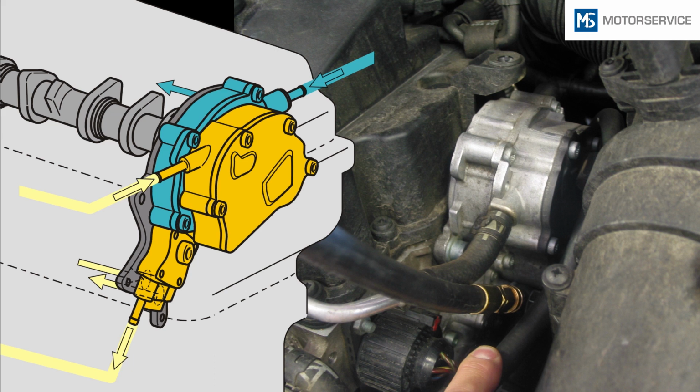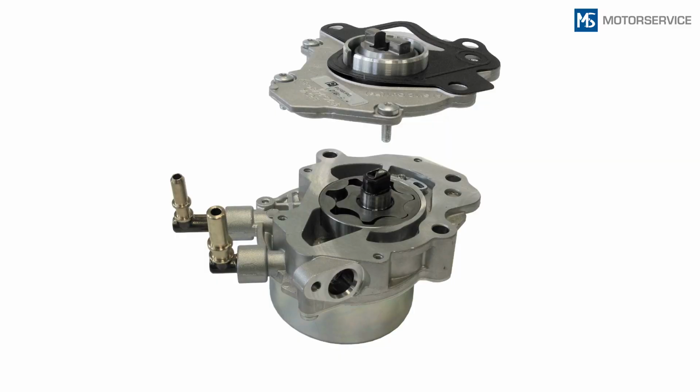In so-called tandem pumps, vacuum pumps are combined with other supply pumps on a common axle, as a fuel vacuum pump, or, as here, in combination with an oil pump.